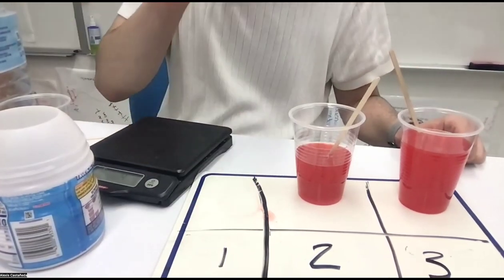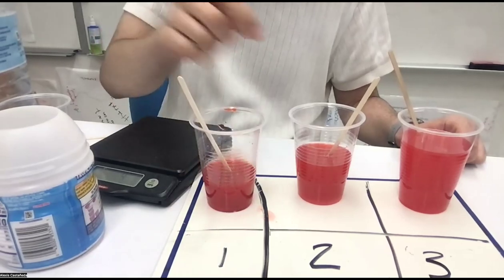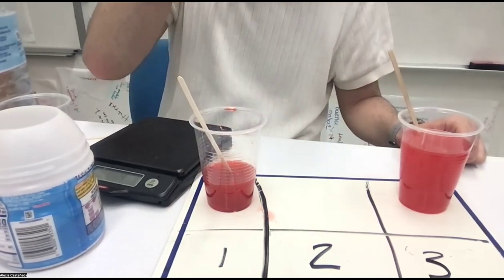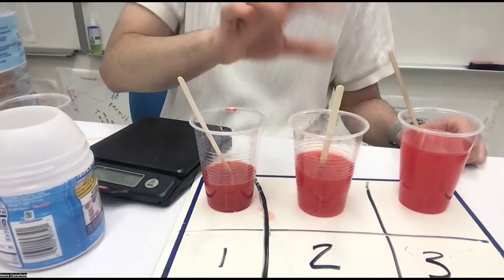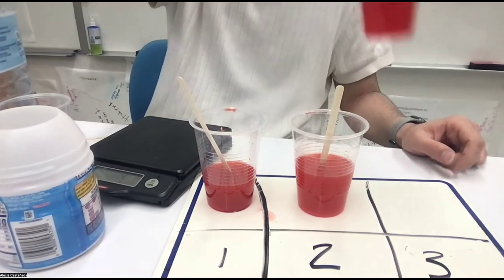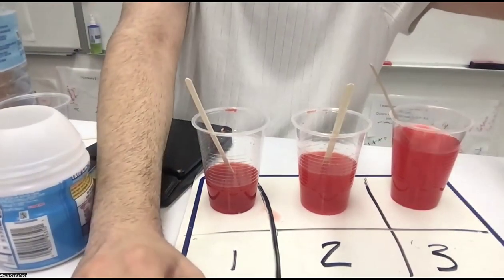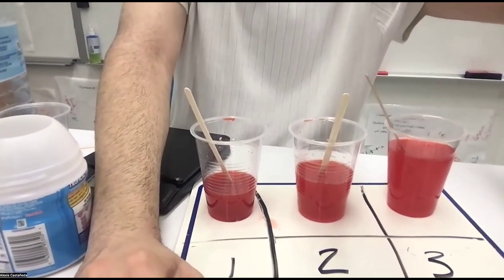So if you actually taste them, this first one is very sweet. The second one is not as sweet. And the third one is the least sweet. It's definitely not sweet at all. So let's actually look at calculating these numbers.